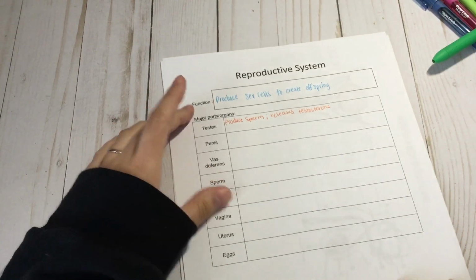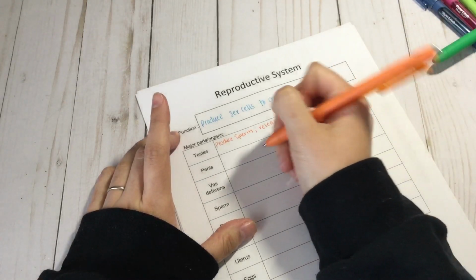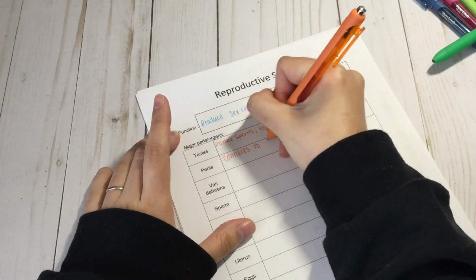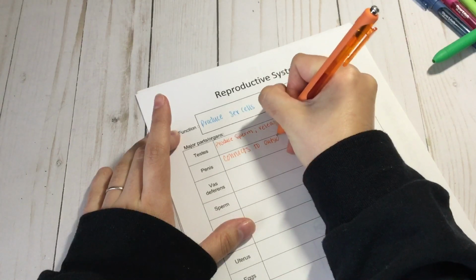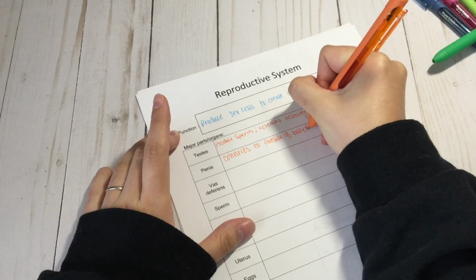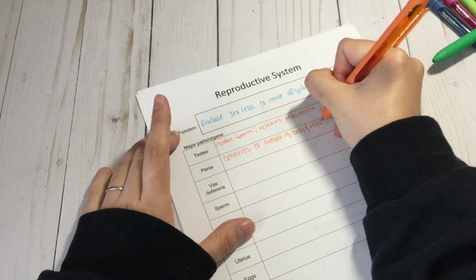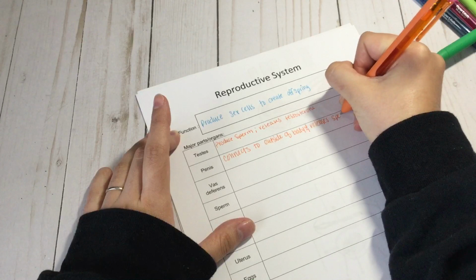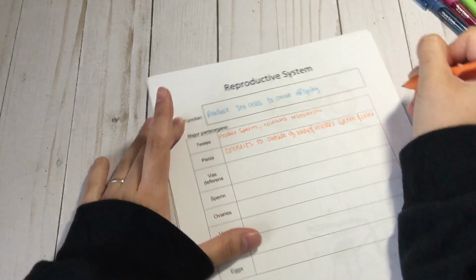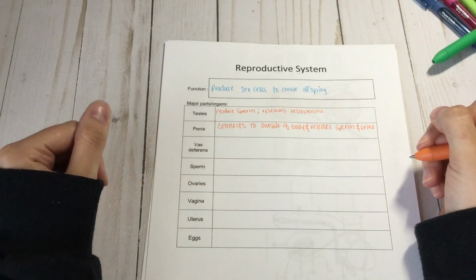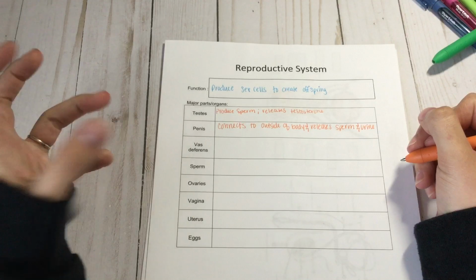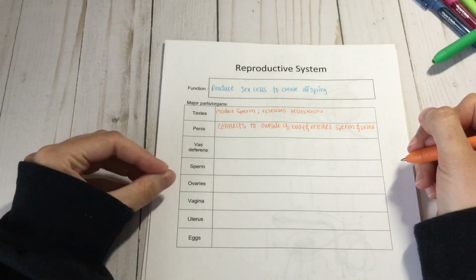The penis connects to the outside of the body and releases sperm and urine. The vas deferens connects the testes to the urethra.